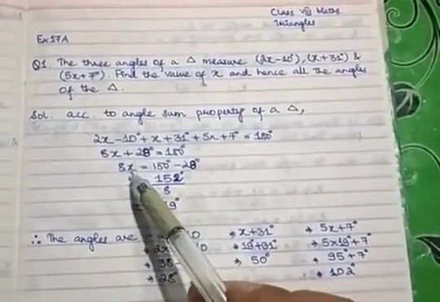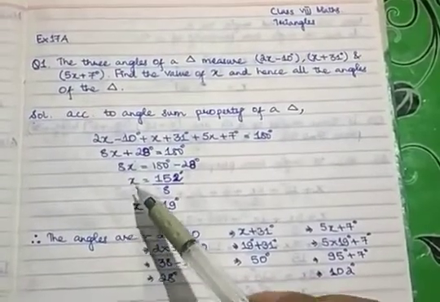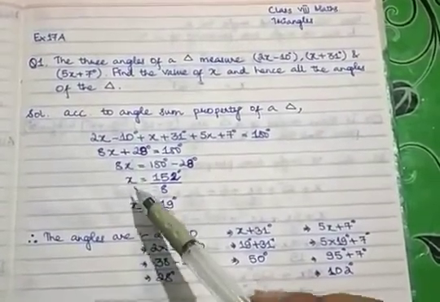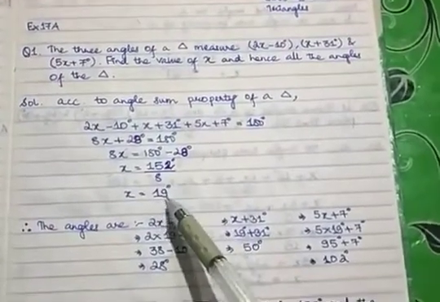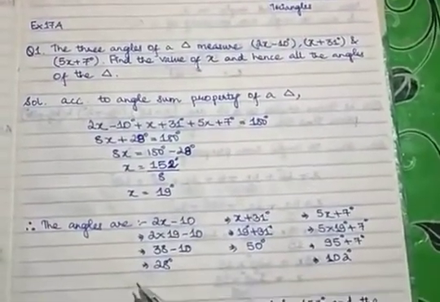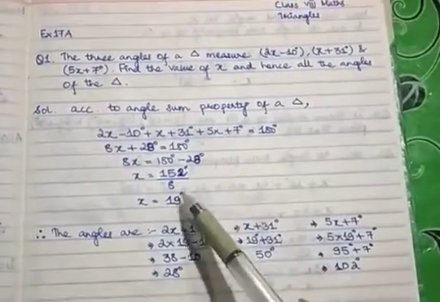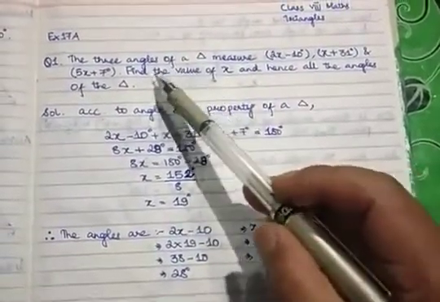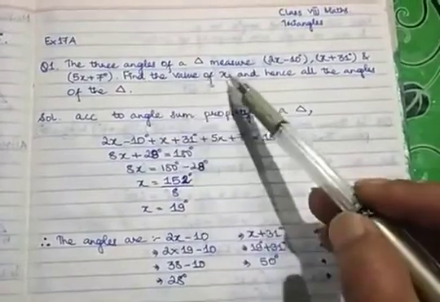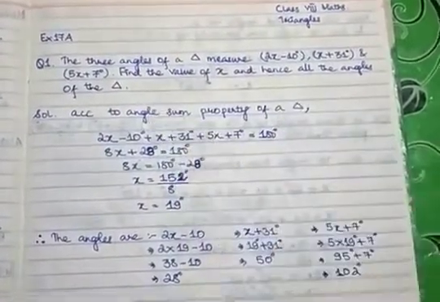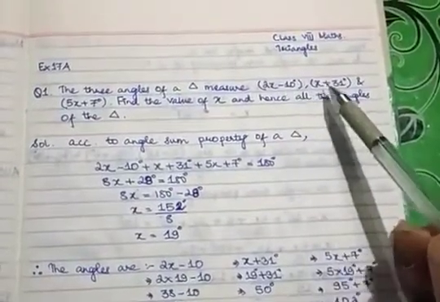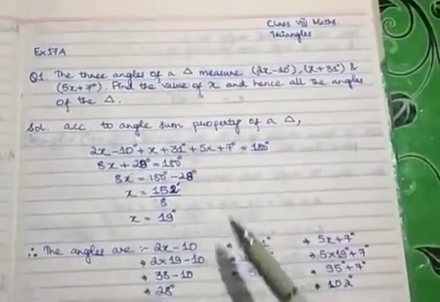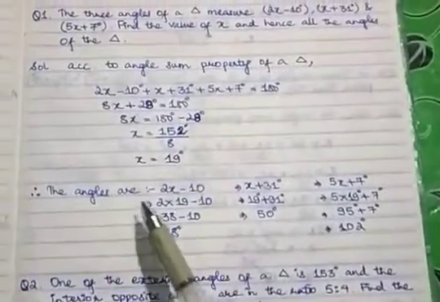Now the relation between 8 and x is multiplication. I hope you kids know the steps. So 8 goes to the other side and becomes division. Now 8 into 152, it will go 19 times. Now we are not finished here, because we need to find the value of x and hence all the angles of the triangle as well. Since the angles were given in terms of variables like 2x minus 10, x plus 31 and 5x plus 7, we need to find the angles as well.